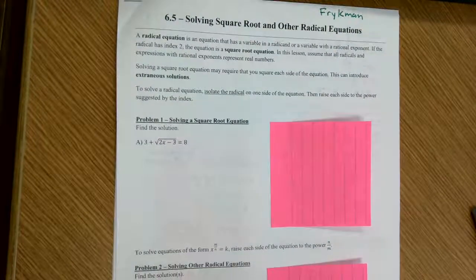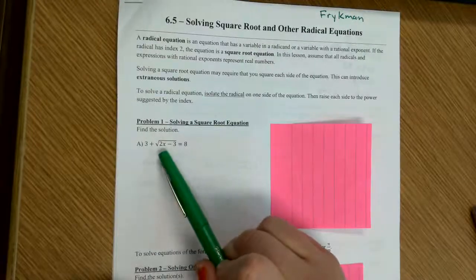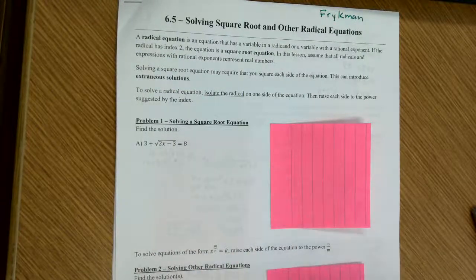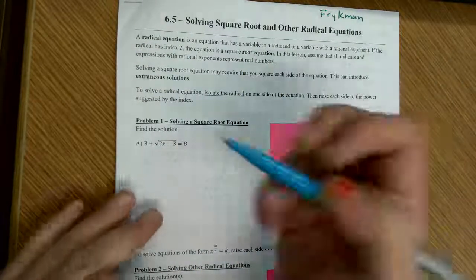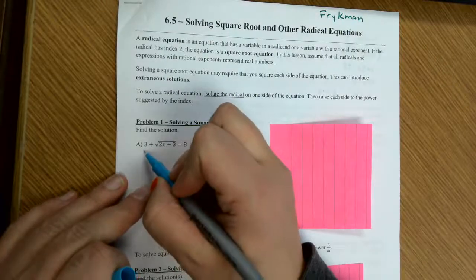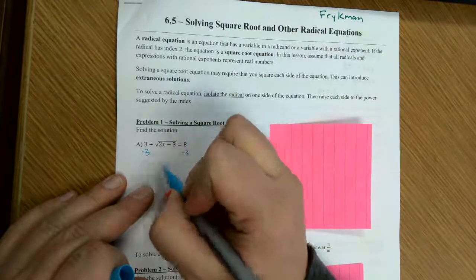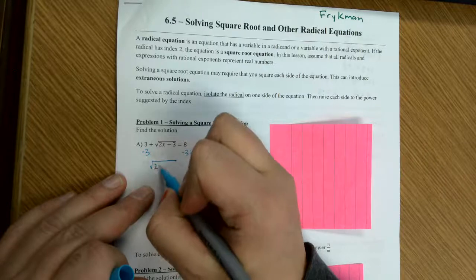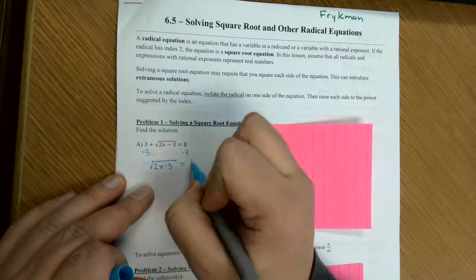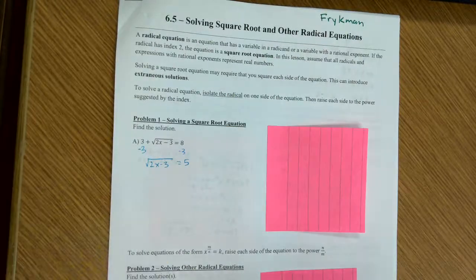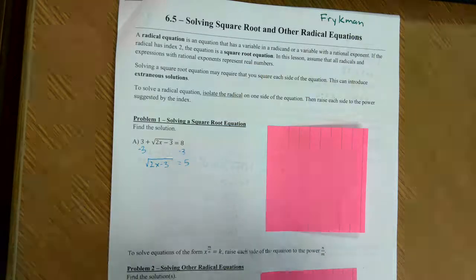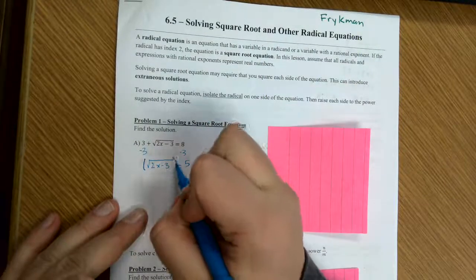So first, when I'm finding my solution, you want to first get your root all by itself. So I'm going to think, okay, this is a positive 3. Opposite of positive would be subtract 3. So I have my square root, 2x minus 3 is equal to 5. Opposite of squaring, or of square root, would be squaring something.